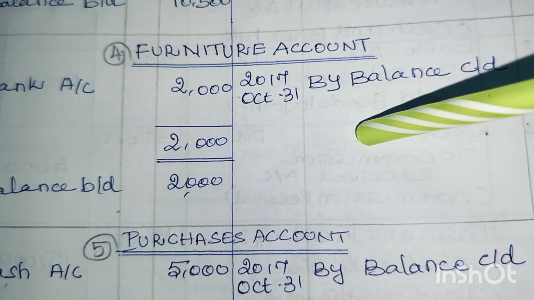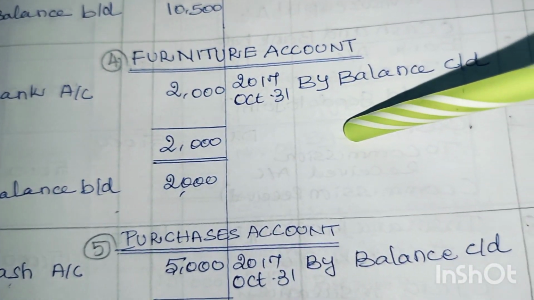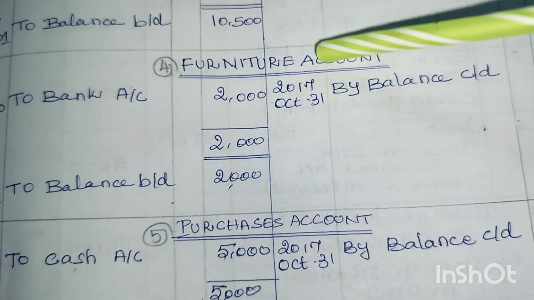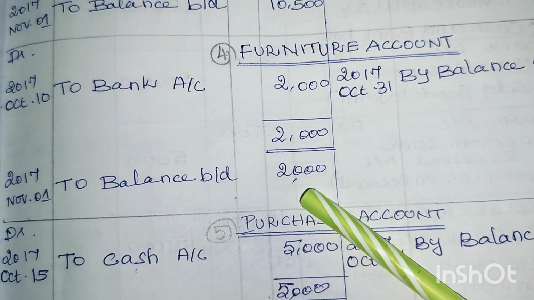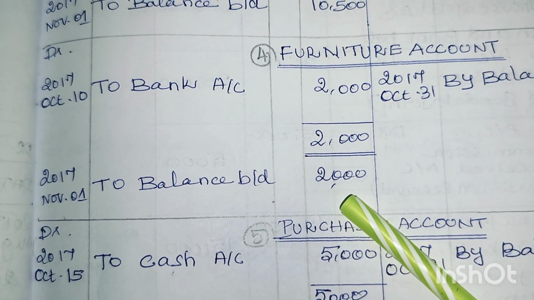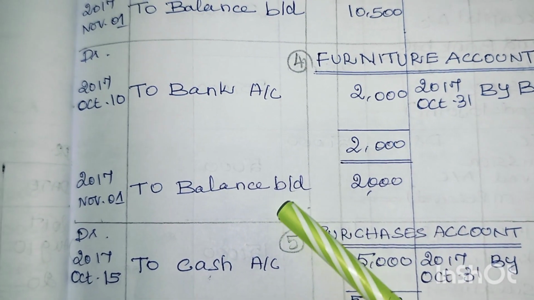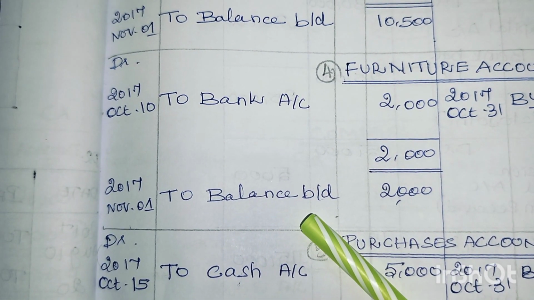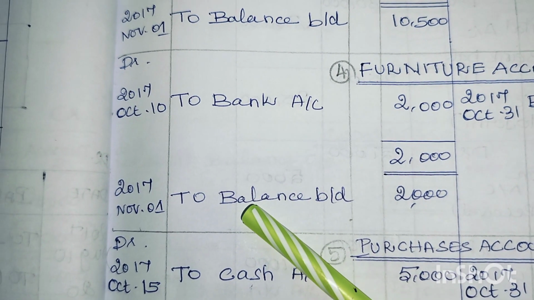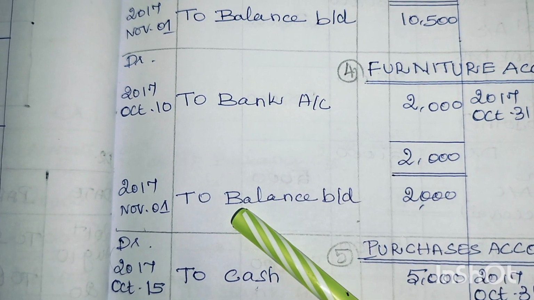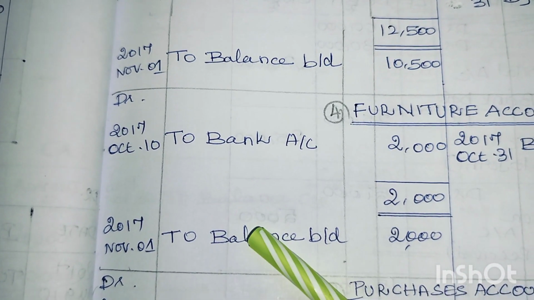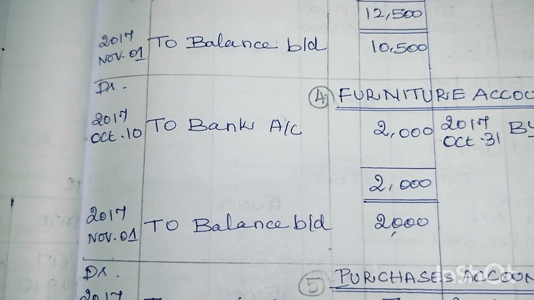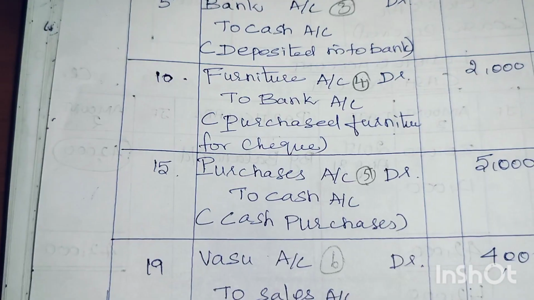Then the difference amount has to be brought down to the opposite side, and will be entered below the total. The balance brought down is to be entered in the particular column against the difference, and in the date column the first day of the next accounting period is entered. So this is the opening balance of the furniture account posted.